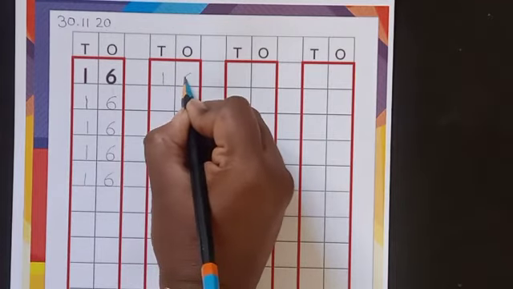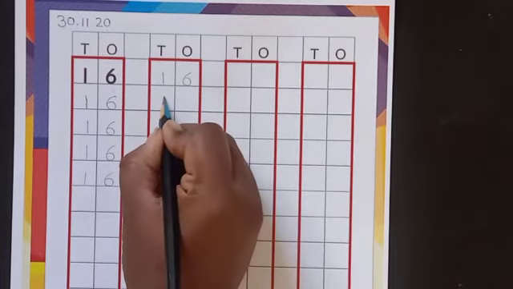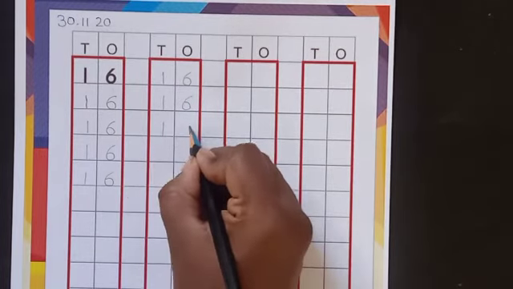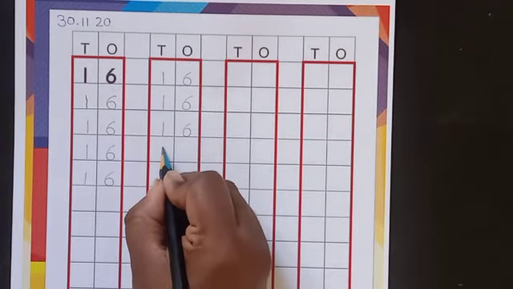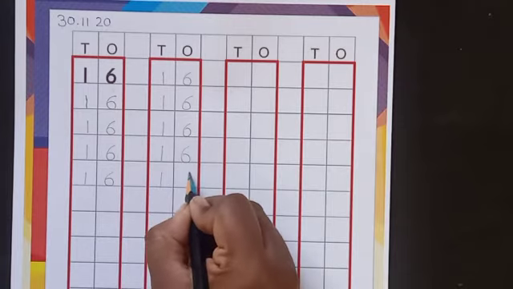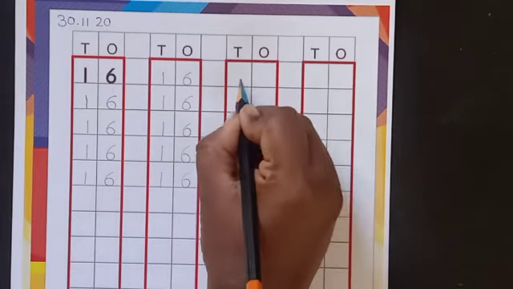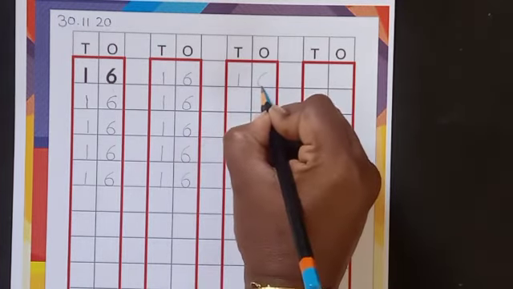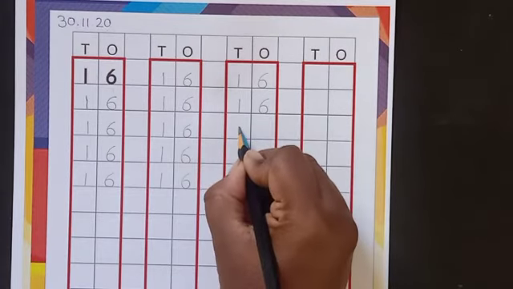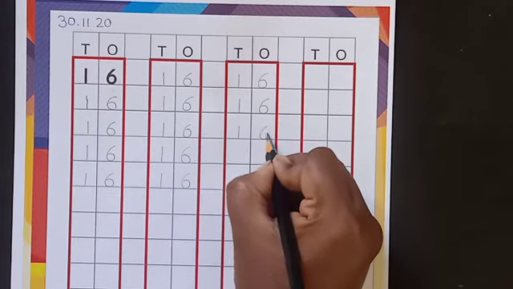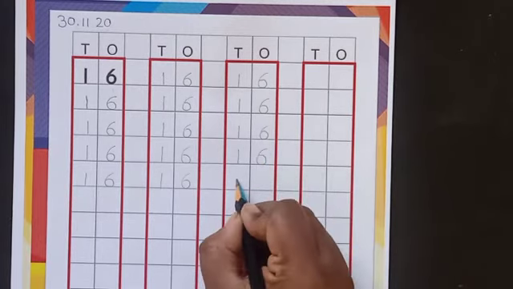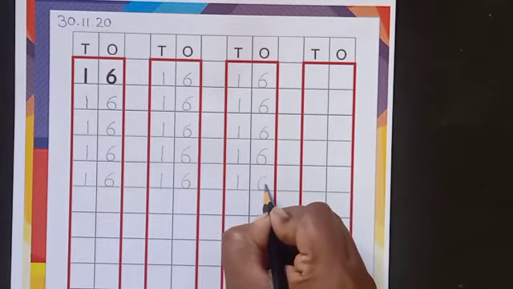1, 6, 16. 1, front line, go up. 16. 1, slant line, touch the bottom line, go up. 16. 1, touch the bottom line, go up. 16.